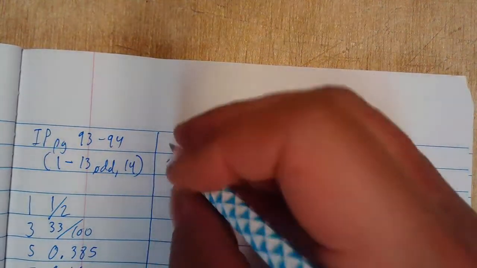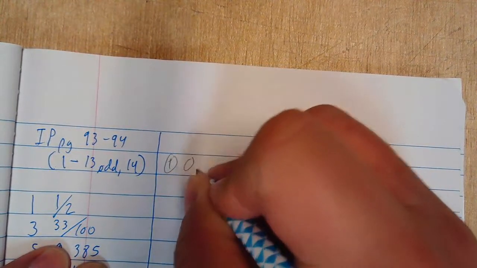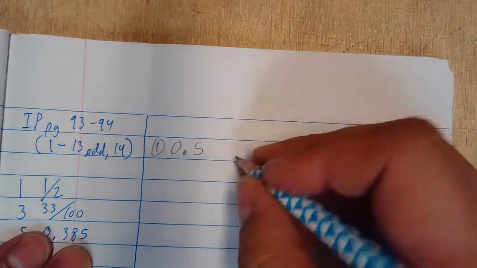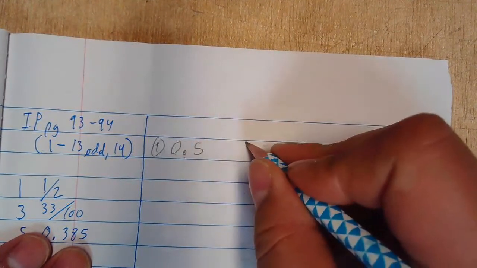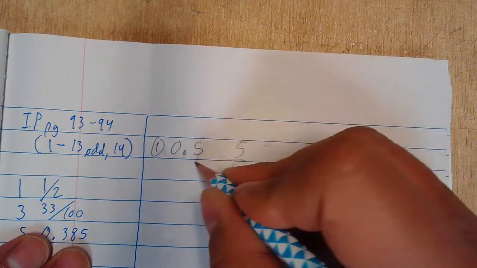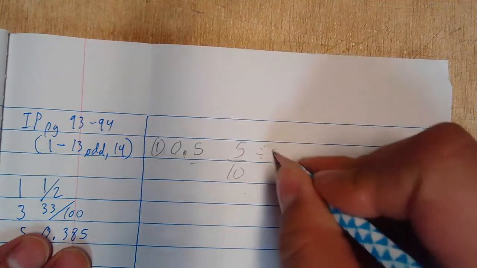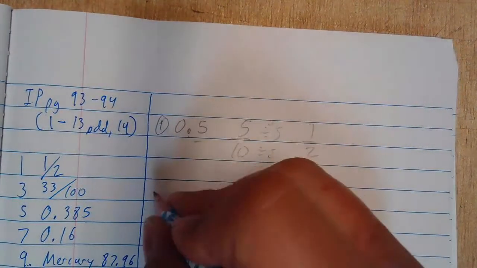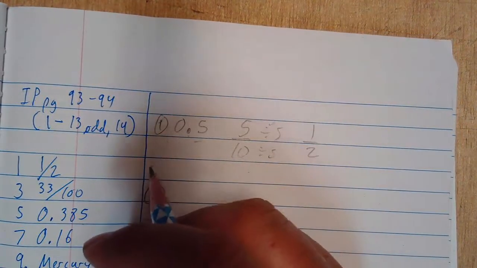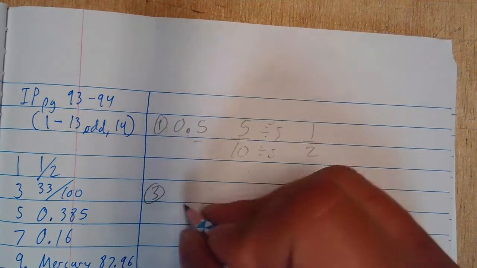Alright, number 1, we have 0.5. Beautiful. Alright, 0.5, or 0 and 5/10. It's in the name. 5/10, one place value. I can simplify, I can divide by 5. Boom, done.